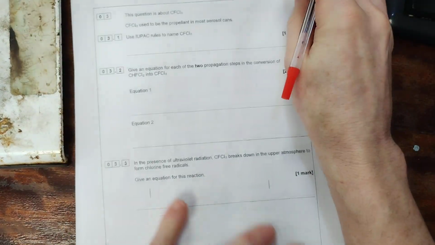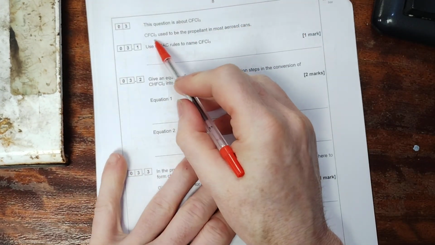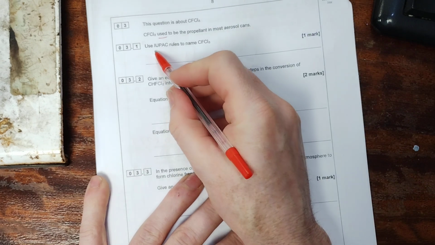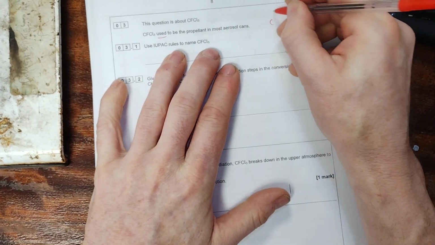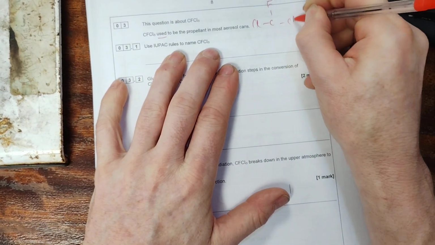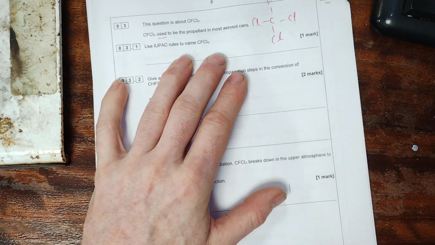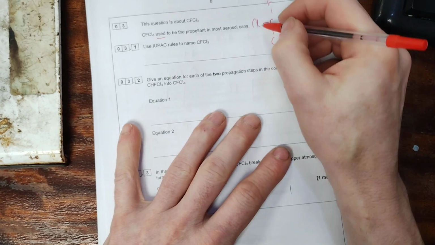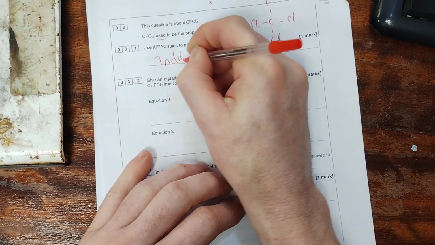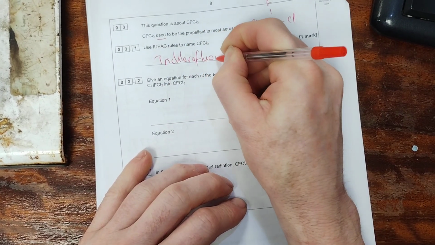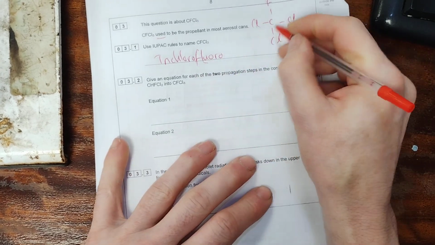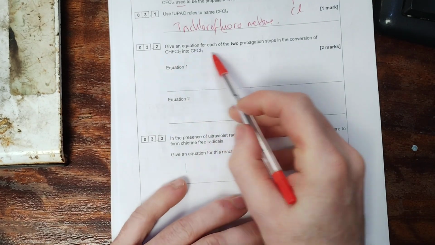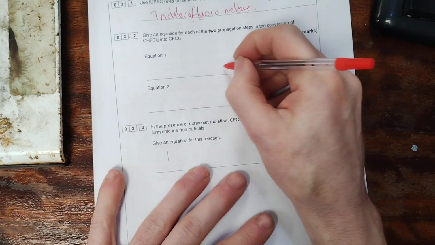Right, next. This question is about CFCl3. CFCl3 used to be the propellant in most aerosol cans. Use IUPAC rules to name CFCl3. So we've got a fluoro and a trichloro, but alphabetically trichlorofluoromethane, with a U in it. No other names accepted.